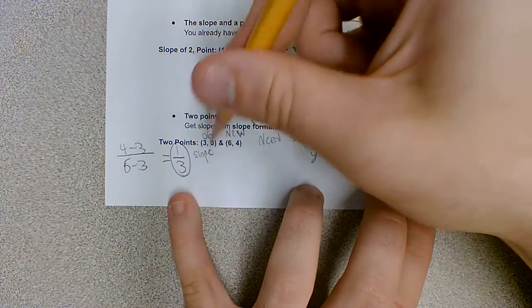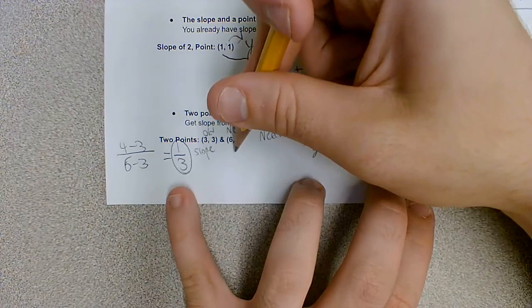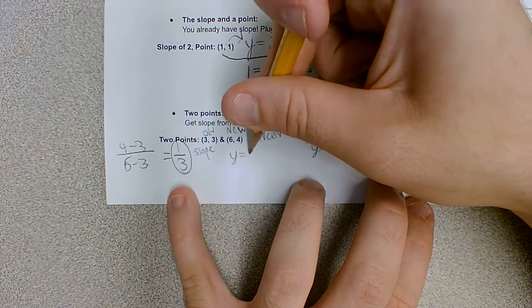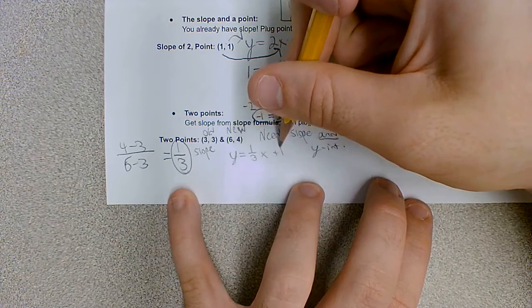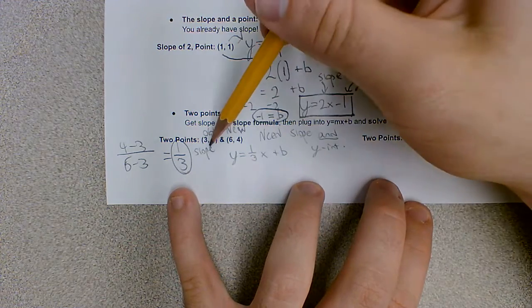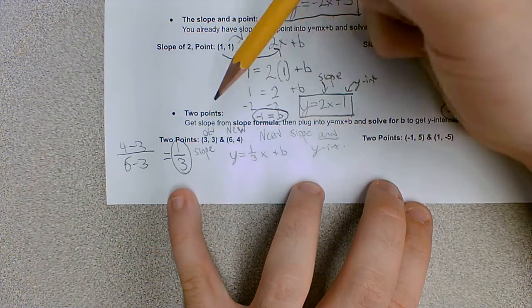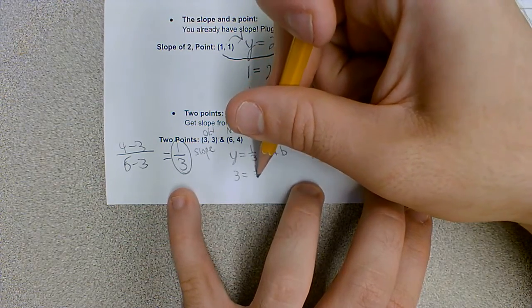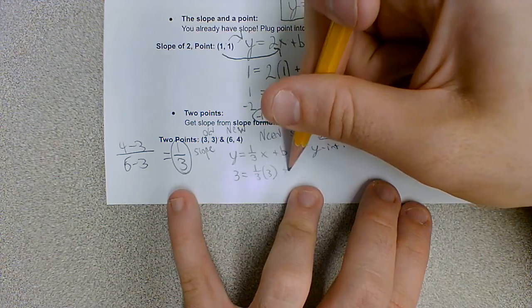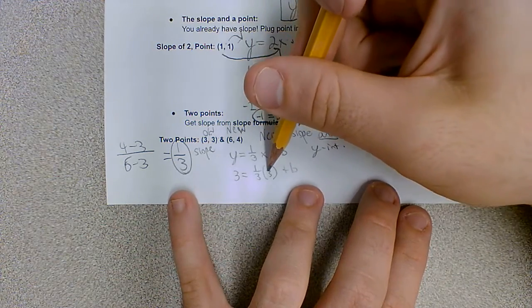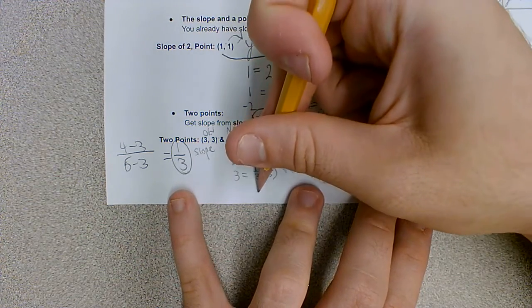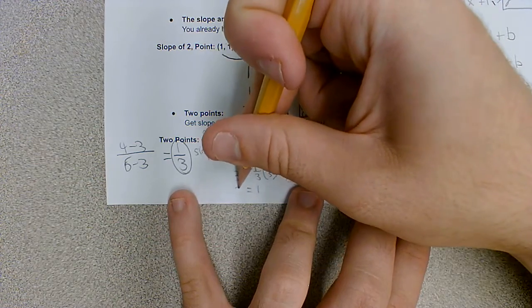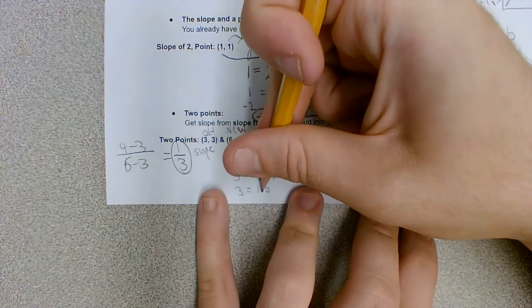Okay, that means the equation we have right now is going to be y equals 1/3 x plus b. I'm going to use this point right here, the 3, 3. So I'm plugging my 3 in for y, and 3 in for x plus b. 1/3 of 3 is just going to be 1. Okay?